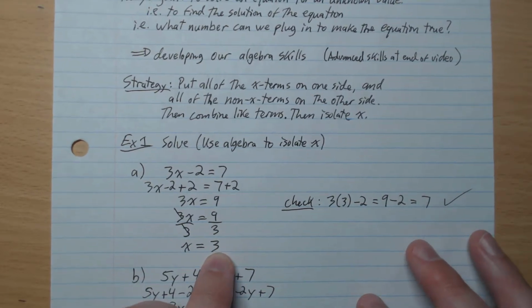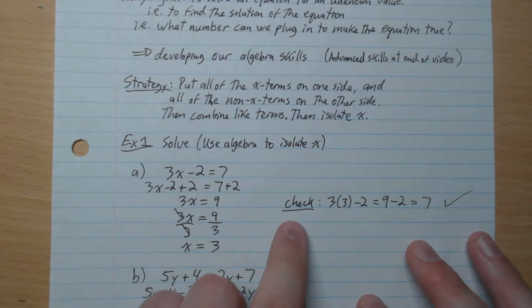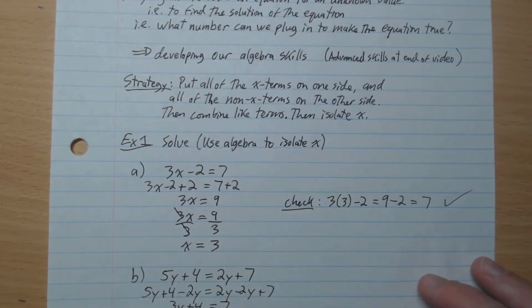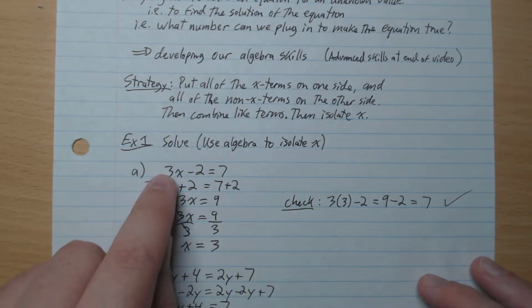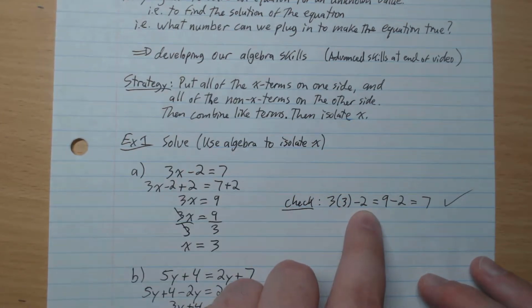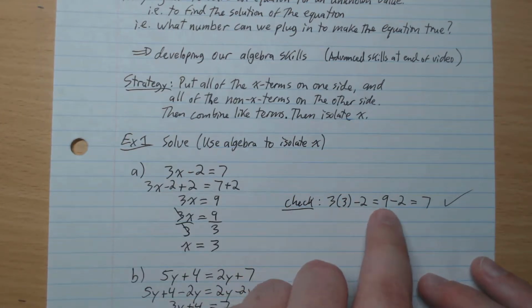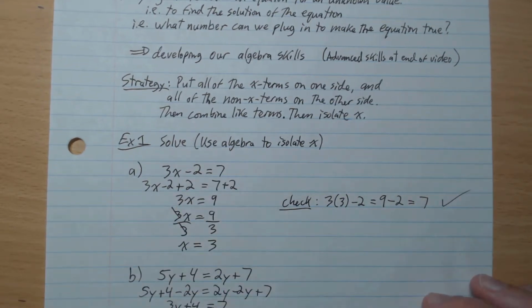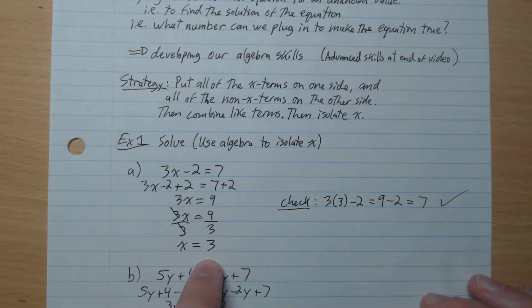And like I've said in previous videos, whenever you're doing a test, check all of your answers. It's highly recommended, because maybe you screwed up somewhere, and when you do the check, it won't work. So let's do a check here. 3 times x, so 3 times 3, minus 2. This gives 9 minus 2, which gives 7. And it's supposed to be 7. So good. So x equals 3 is the correct solution to this equation.